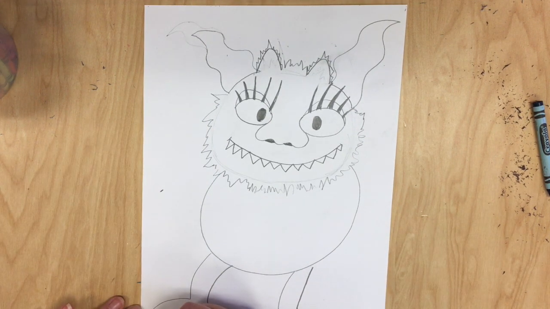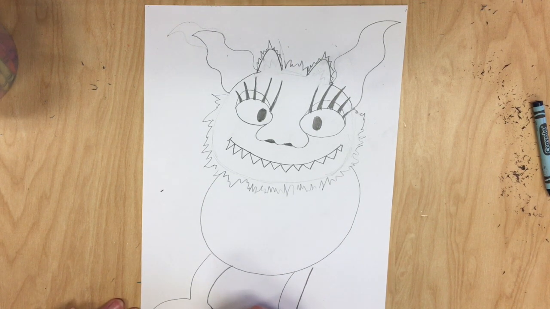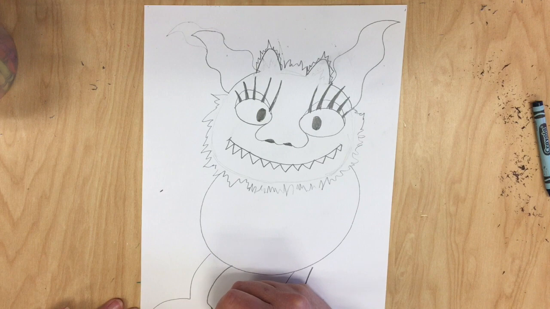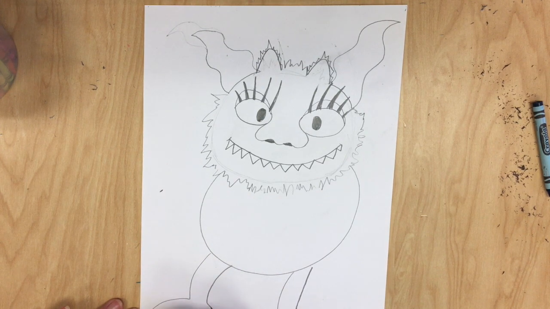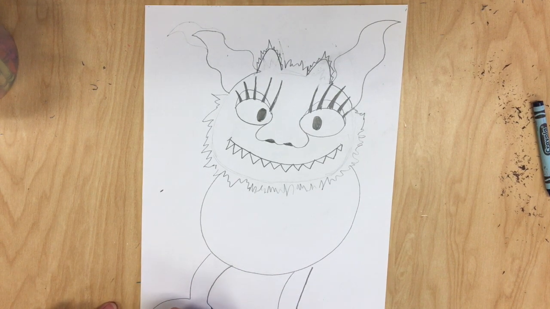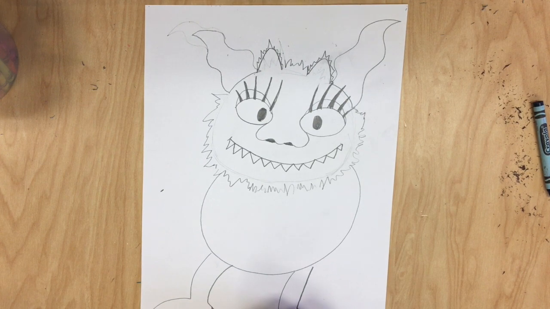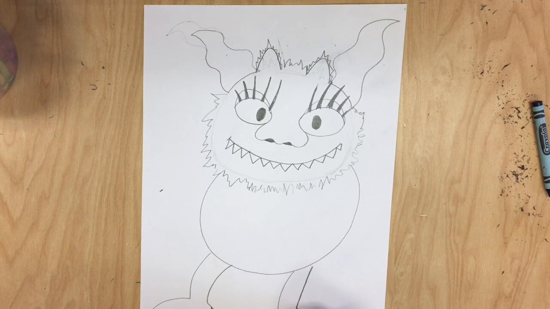If I want these to look a little scarier, I'm gonna curve off where flesh would end, and then this would be his claws. So now they look more like claws at the end of feet versus looking like a duck. This one's not really room for that one.